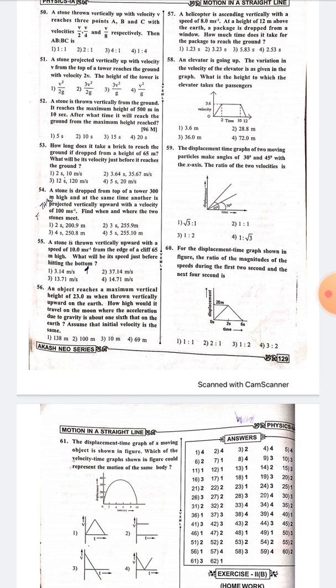What is the value of tan 30, friends? Yeah, 1 by root 3, and tan 45 is 1. So 1 by root 3 is to 1, so the ratio is 1 is to root 3. The 59th sum is very easy. And the 67th, this is also very easy, friends.